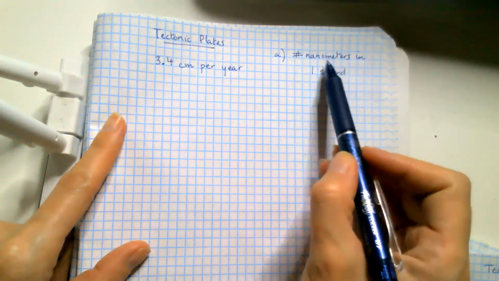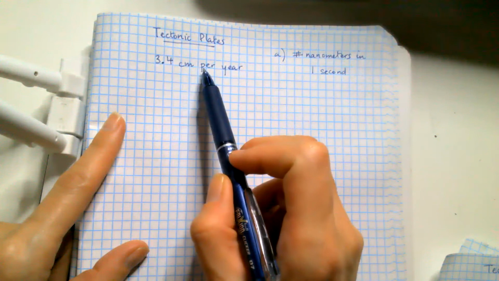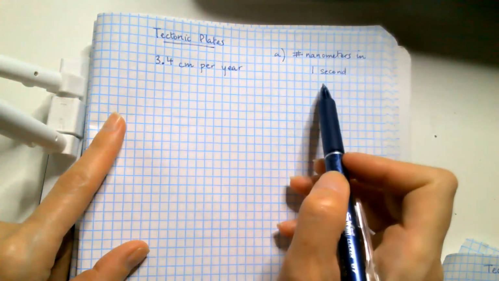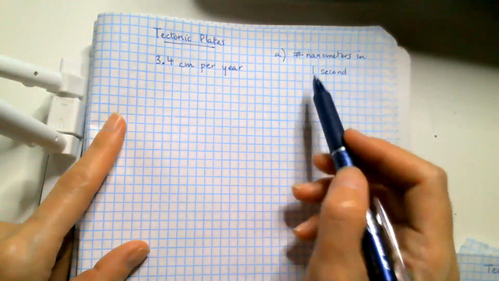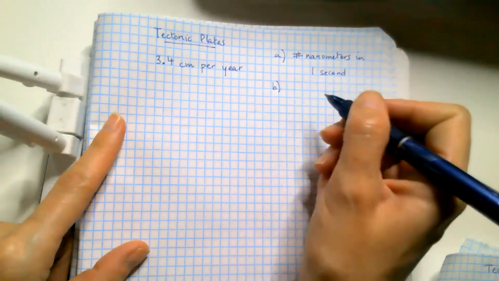So in other words, a way to figure this out is to actually convert the speed that is in centimeters per year to a speed in nanometers per second. All right, so nanometers per second will tell us how many nanometers will have traveled in 1 second.